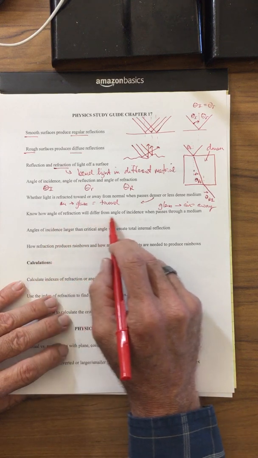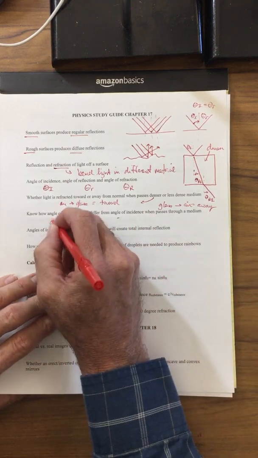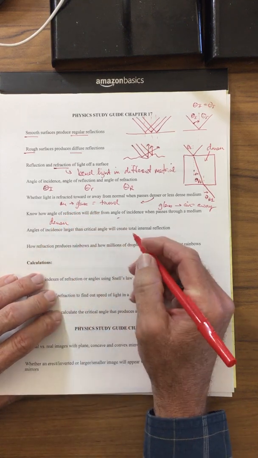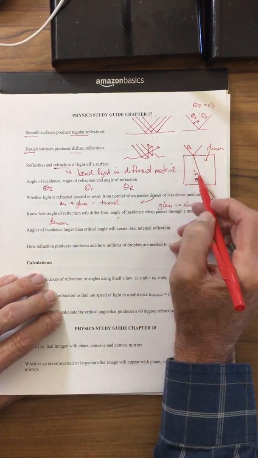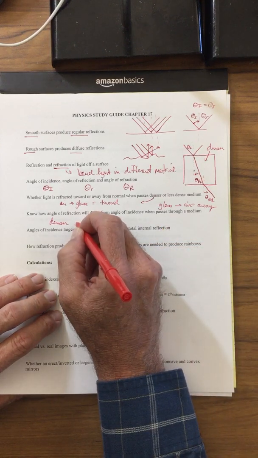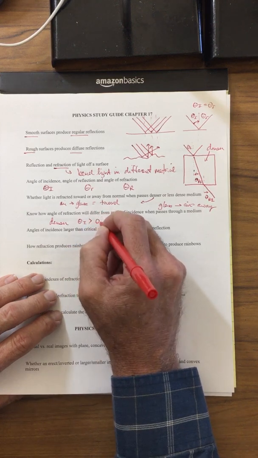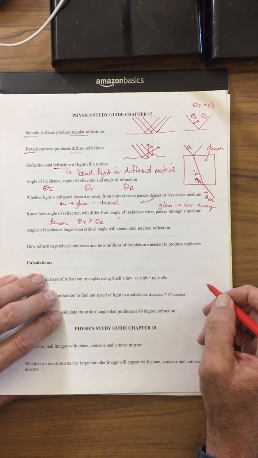Know how the angle of refraction will differ from the angle of incidence when passing through a medium. So if you're going into a denser material, which is larger, your angle of incidence or your angle of refraction? Your angle of incidence will be larger than your angle of refraction.